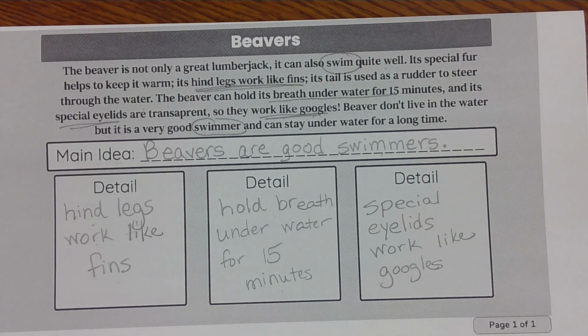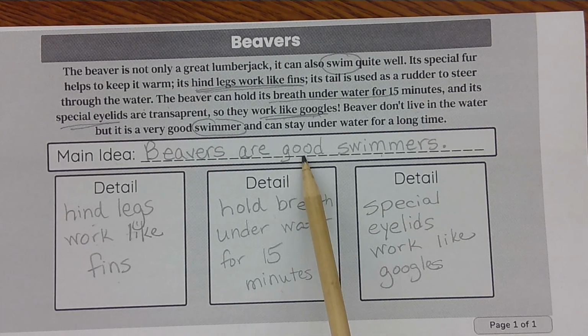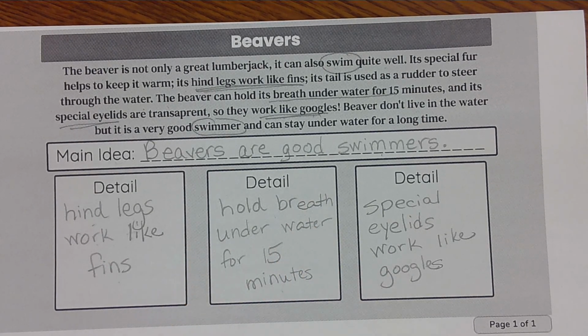So boys and girls, keep this in mind when you're reading nonfiction. See if you can find the main idea and then find some details that make that main idea more interesting or give us more facts about that main idea.